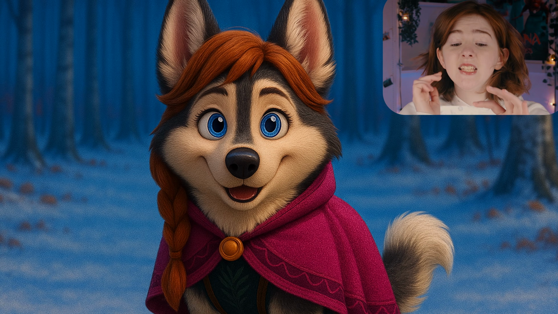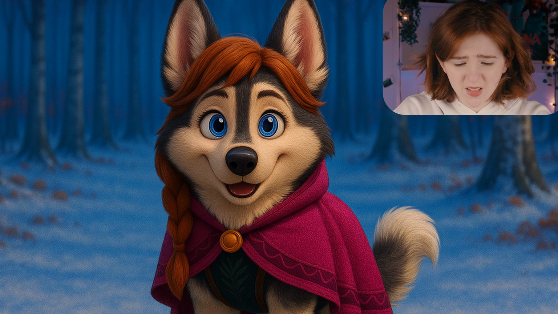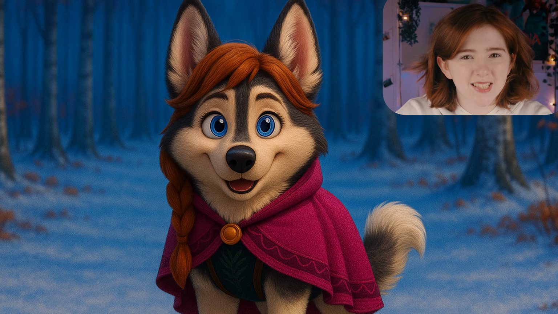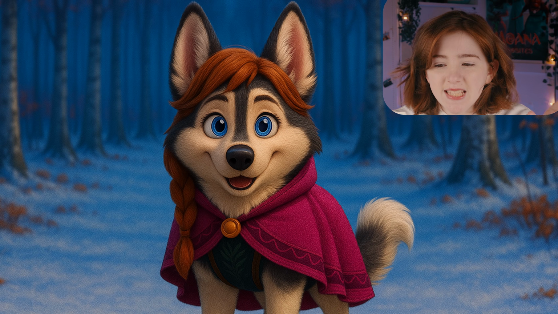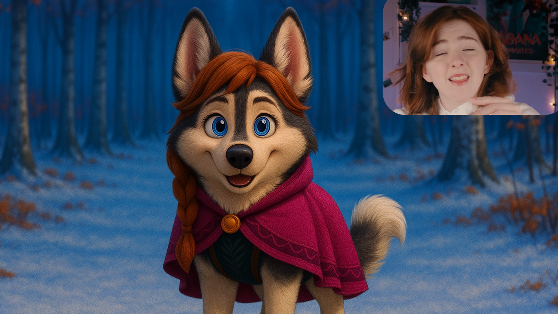Oh my gosh, it is actually so adorable, and it looks a lot like Anna. I feel like she would actually be a husky. She just looks like she's in the forest, and she's just being really optimistic. I love this one. I think this is really cute. This one is awesome. Now let's watch the short film Craig made for her.